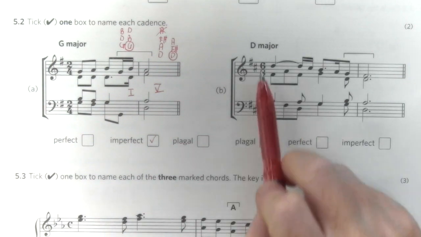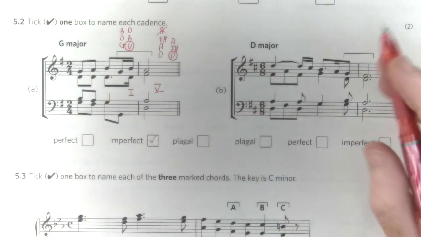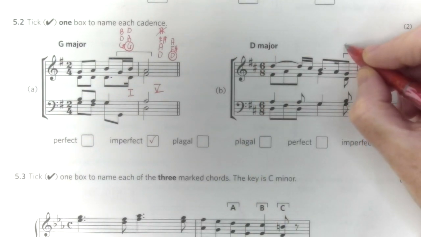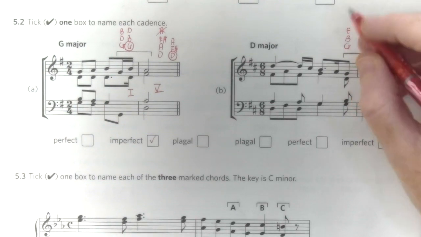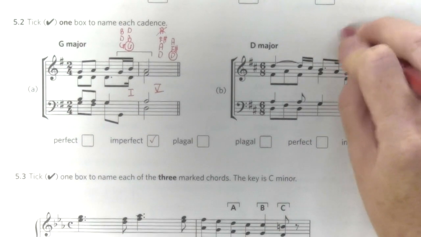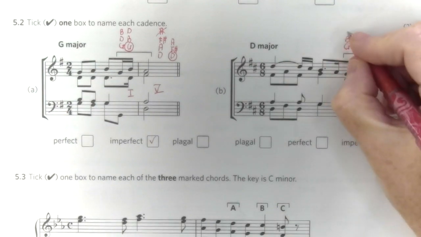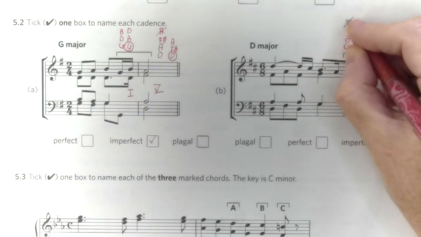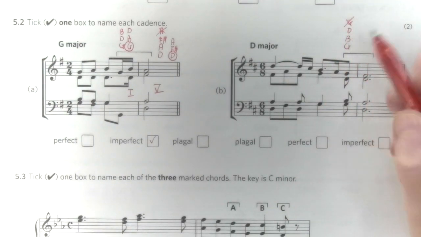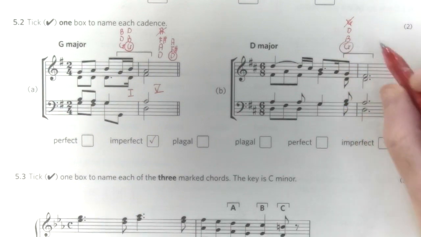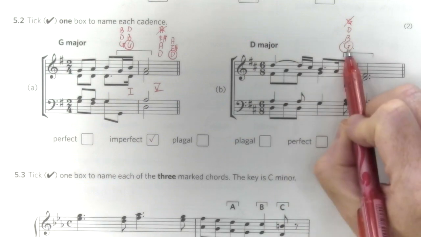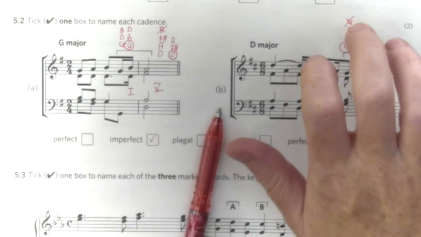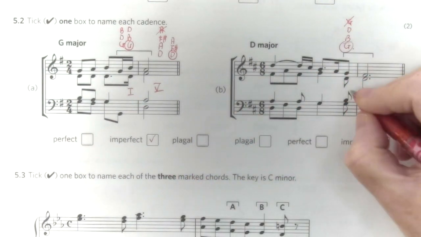Next one. D major is our key here. Let's see the notes. Sol, si, re, oh, sorry. Re and sol, that is double. Sol, la, si, do, re, they are already in order. Sol is the bottom note. Now, let's count the distance between re and sol. Re, mi, fa, sol. 4. So this is the 4th degree.